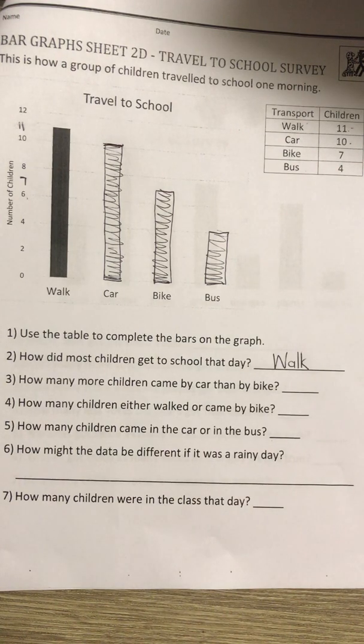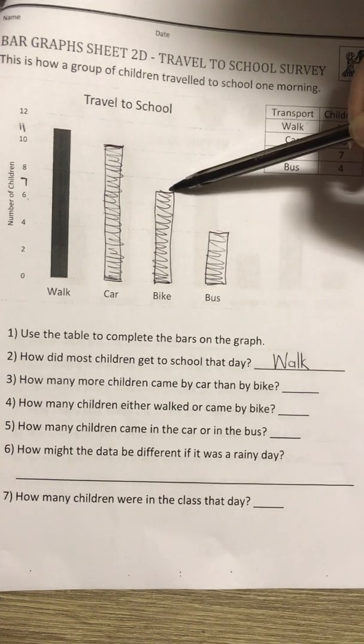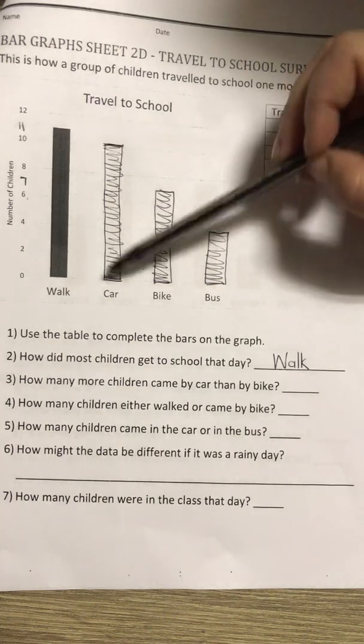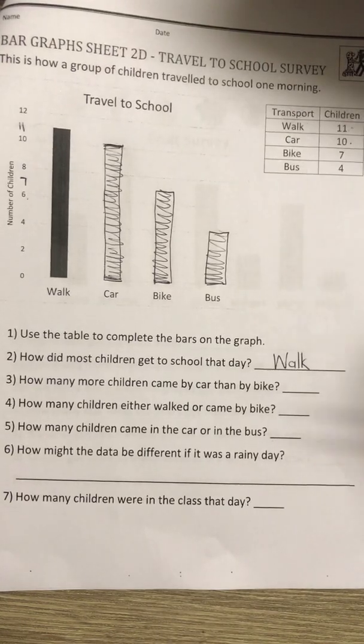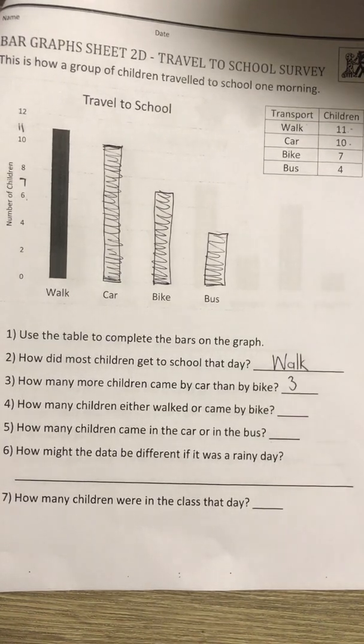Number 3. How many more children came by car than by bike? Now, how many more is a very common phrase used in word sums. So see this as a word sum. 10 children came by car, 7 children came by bike. How many more of the car than the bike? We minus. 10 minus 7 is, work it out first before I write it down. If you wrote 3, you are correct.